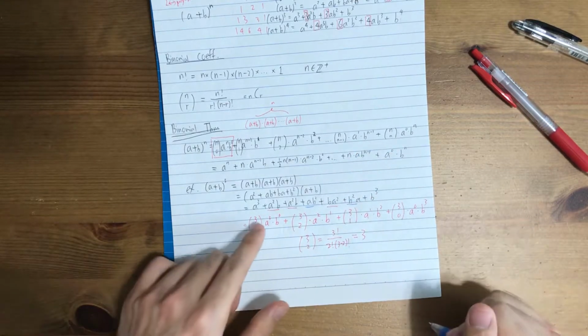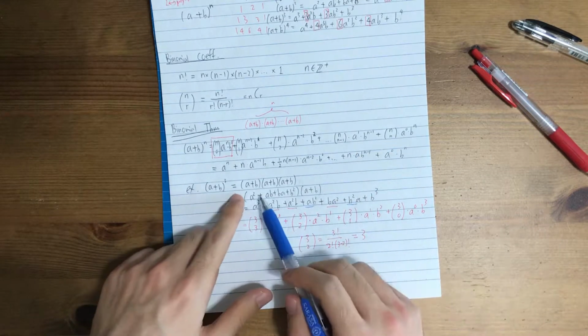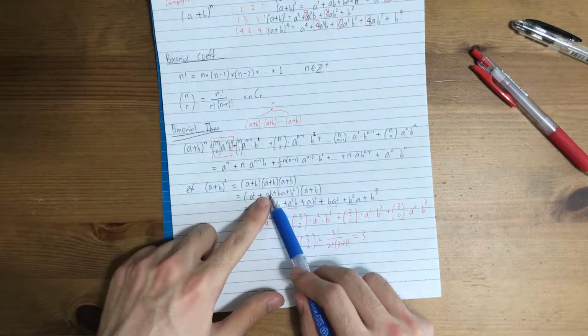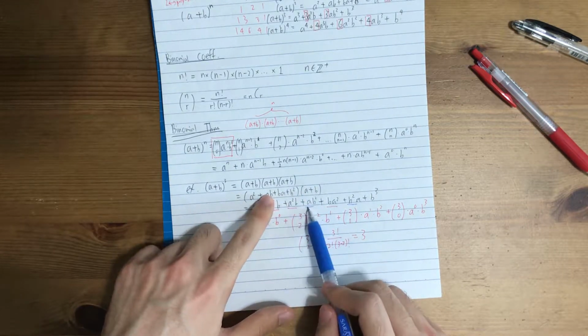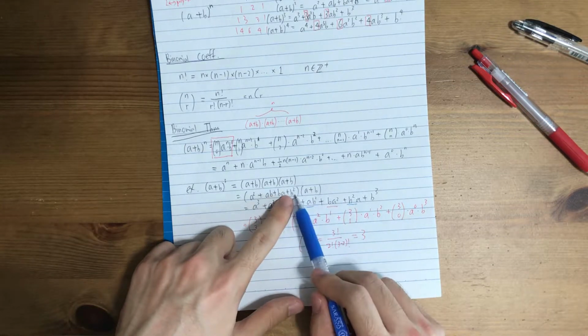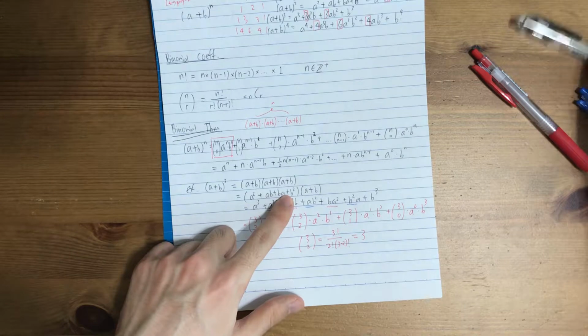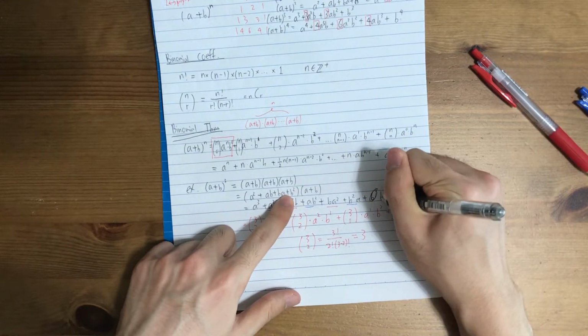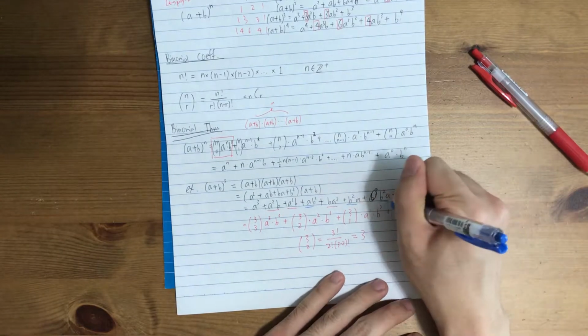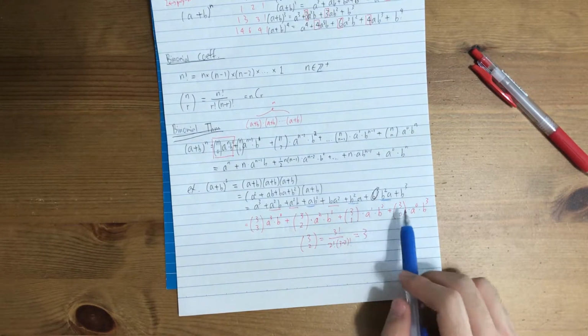Oh wait, am I missing one term? Sorry. A cubed, A squared B, A squared B, A squared B, AB squared, AB squared, AB squared, plus B cubed. So we will have 3 terms for this too.